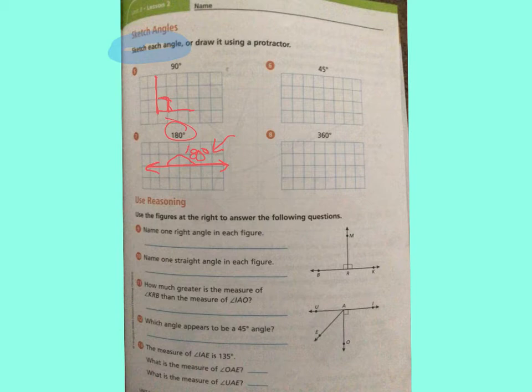All right, let's go to the 45-degree angle. Now we need to think about this. If this is 90, and I subtract 45, I'm going to get 45. So 45 is half of a right angle. If I'm going to sketch that angle, here's a right triangle. A 45-degree angle would be right here and right here, because the total of those two would be 90.